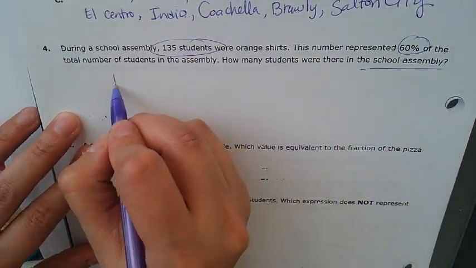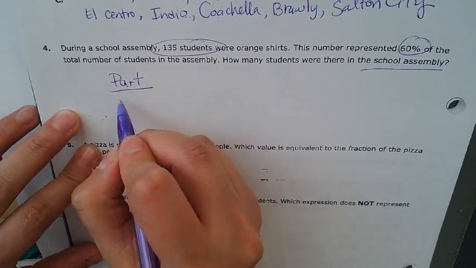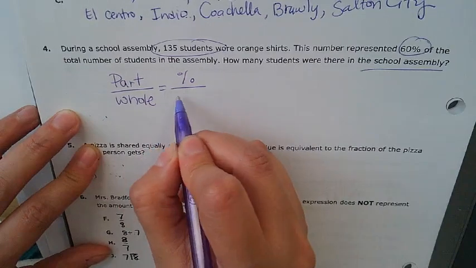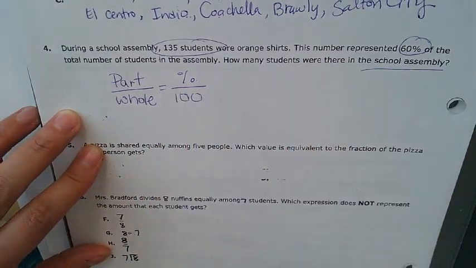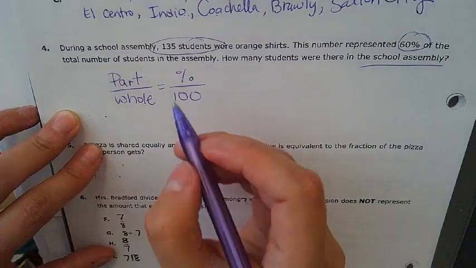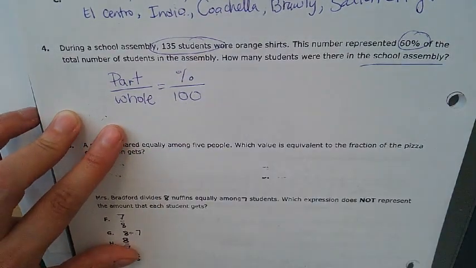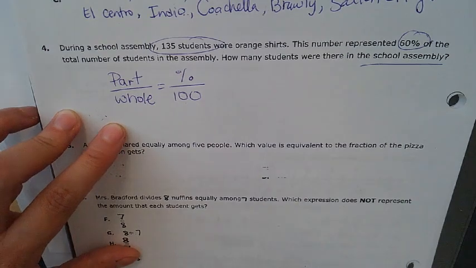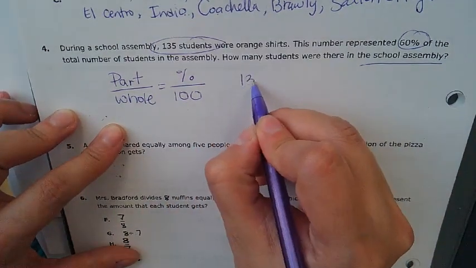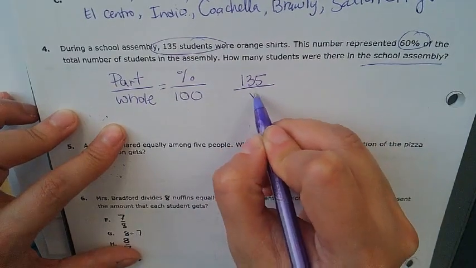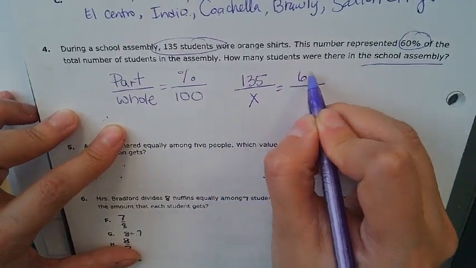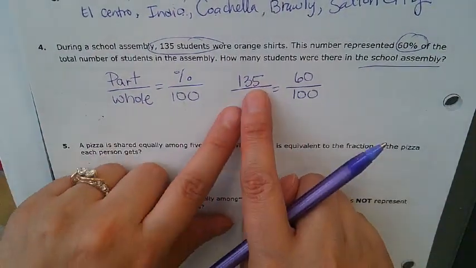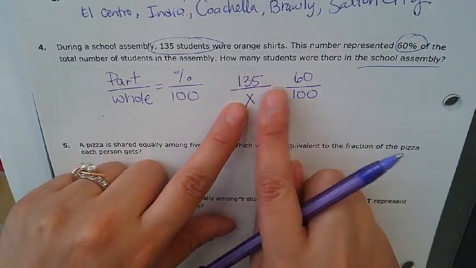So, remember the magic formula? Part over a whole is equal to percent over 100. So, what do we have? Do we have the part or the whole? Part. Yeah, we have the part. So, we have 135 students out of, we don't know the total. We know 60%. Does anybody see a close relationship right here?